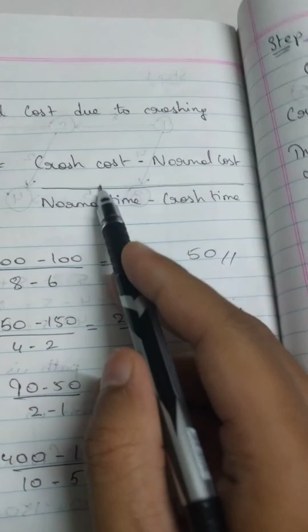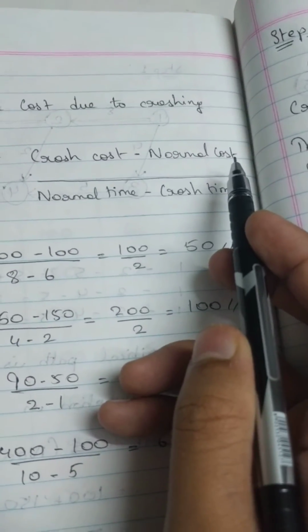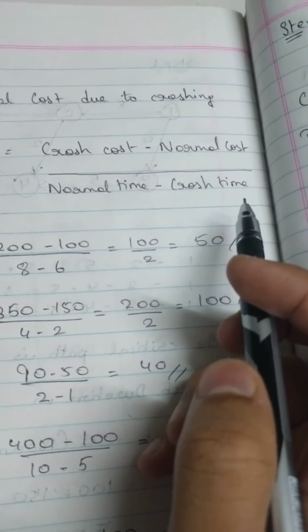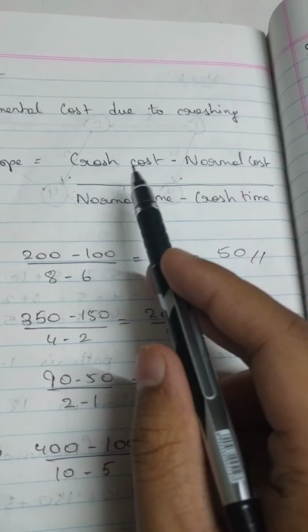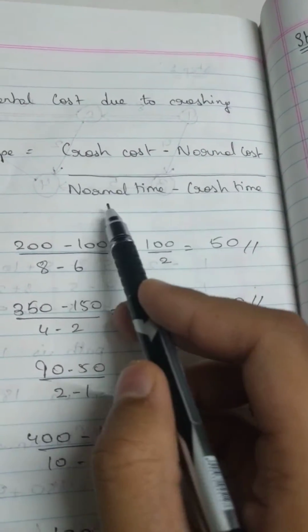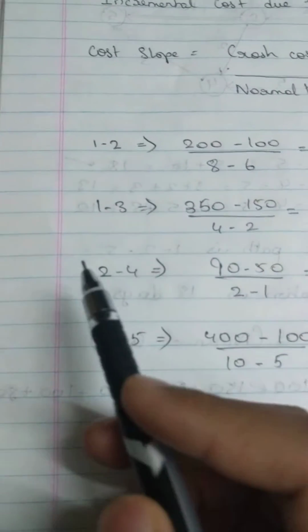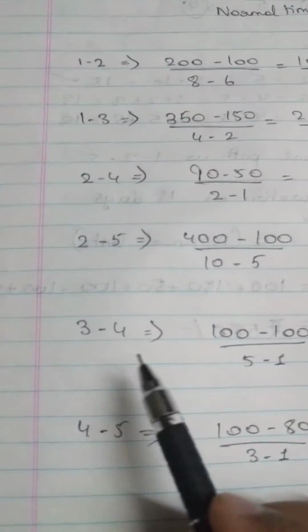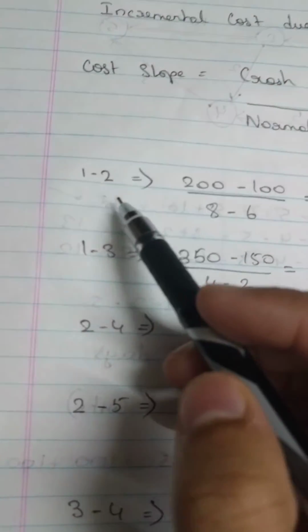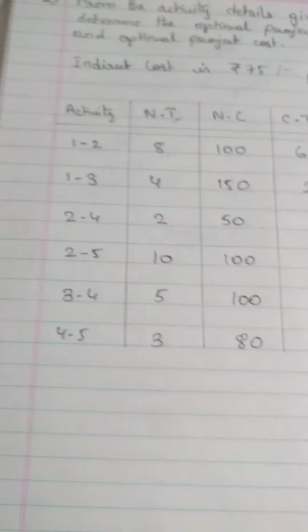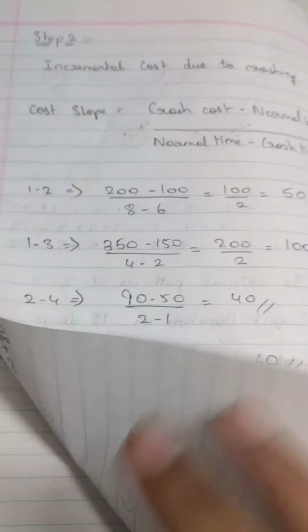It is nothing but the crash cost minus the normal cost of the activity divided by the normal time and the crash time of the activity. Okay, so the crash cost minus the normal cost divided by normal time minus the crash time of each and every single activity. Let's go ahead and figure it out. So we have activity 1 to 2, 1 to 3, 2 to 4, 2 to 5, 3 to 4, and 4 to 5. And for each and every single activity right here, we are going to be applying this formula, and using the details given to us in this table, we are going to be figuring out the results.